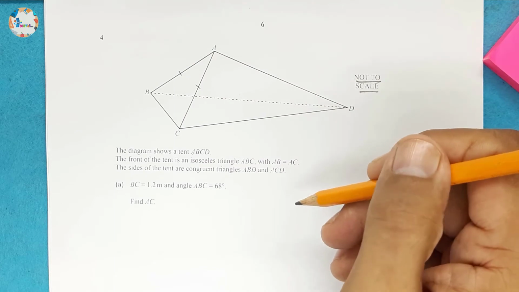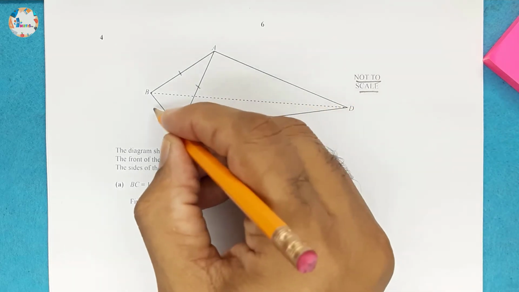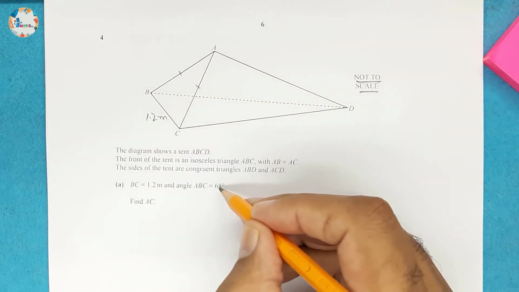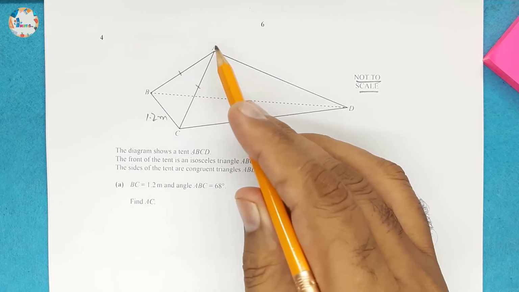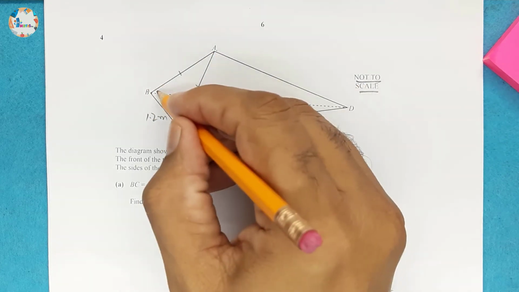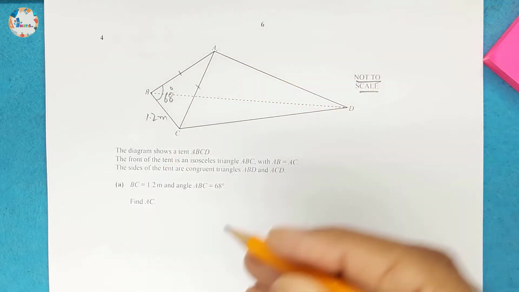BC is equal to 1.2 meters, and angle ABC is equal to 68 degrees.